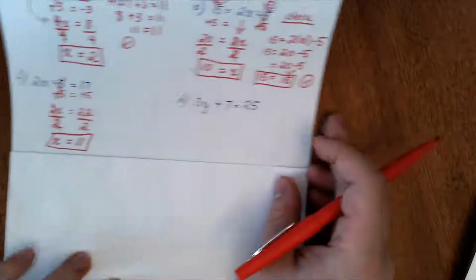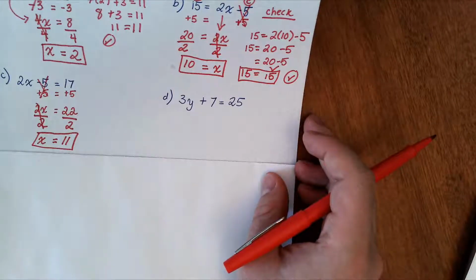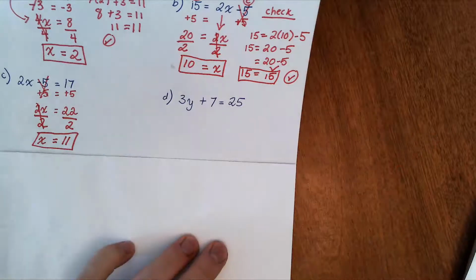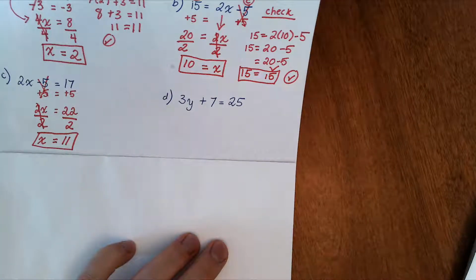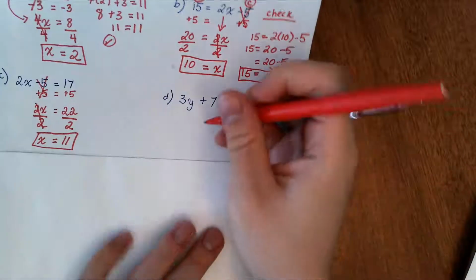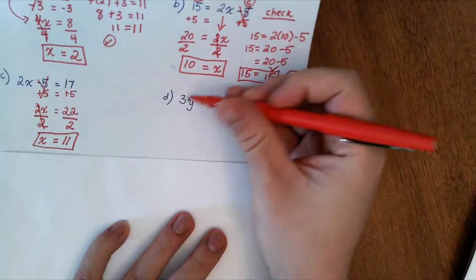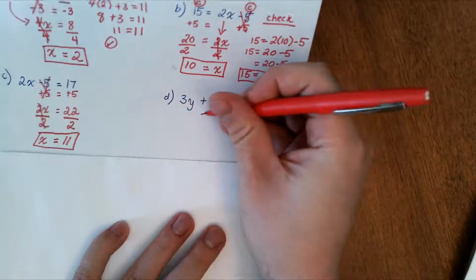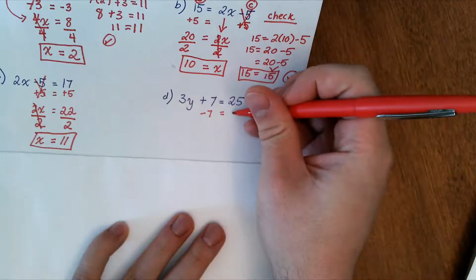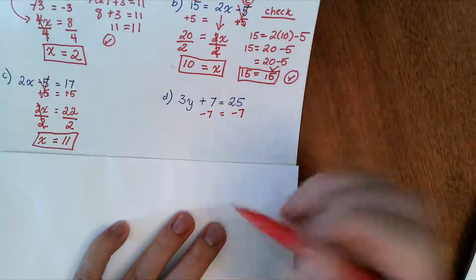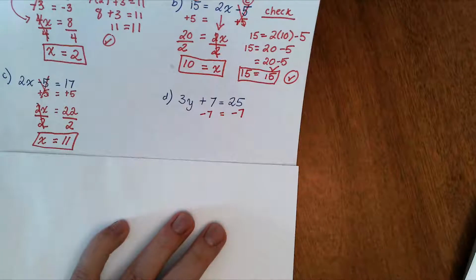Last one. I have 3y plus 7 equals 25. So step 1 is to get my variables to one side and my constants to the other side of the equal sign. So to get rid of the plus 7 on this side, I will have to subtract 7. What I do to one side, I also do to the other. So I have to subtract 7 from 25.